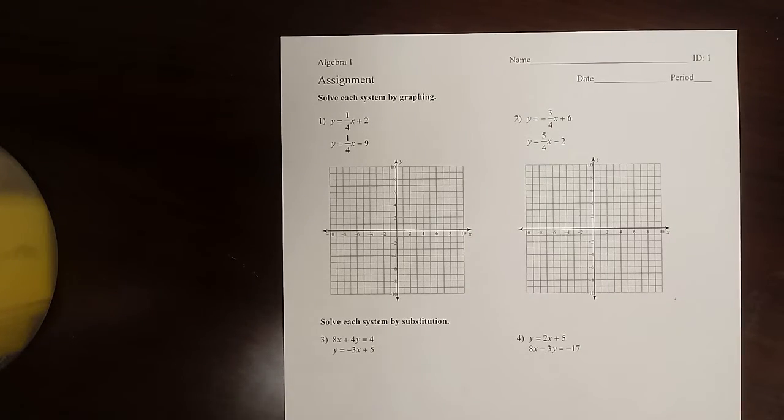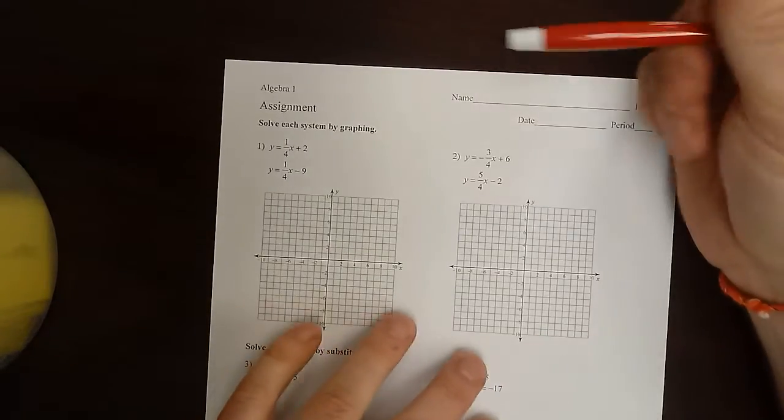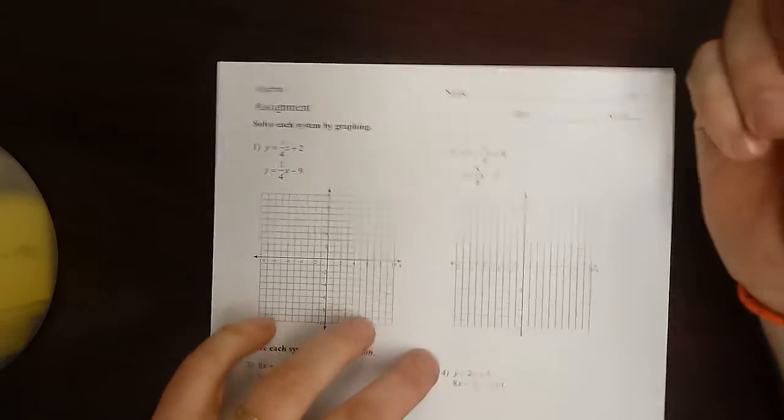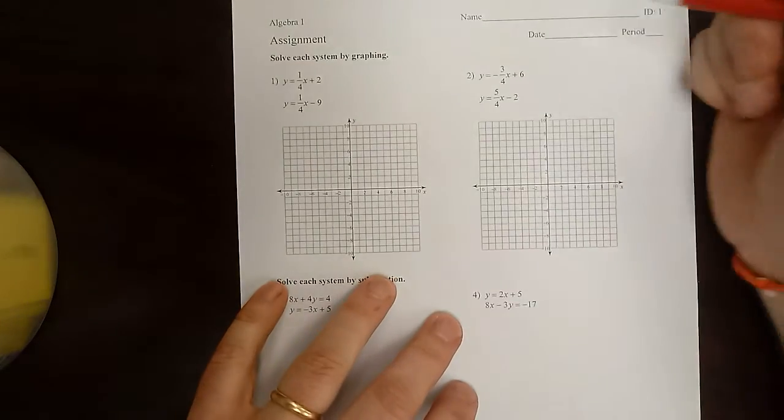Hello everybody. Today we are going to be going over just everything we've learned about solving systems of equations. So let's just jump into it.